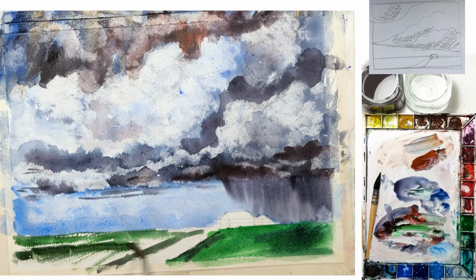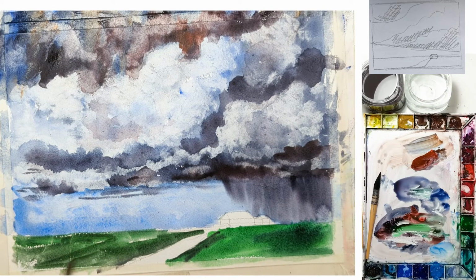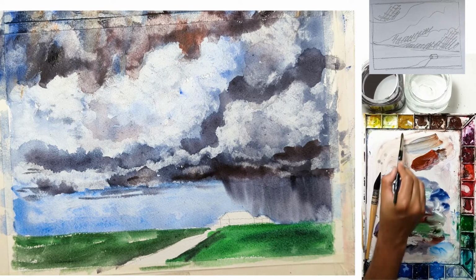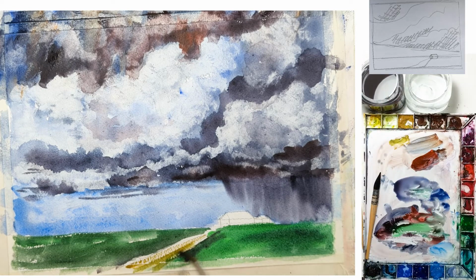Probably should have taken a little bigger brush, but that's the job. Okay, a little bit of yellow ochre for the road, less travelled.